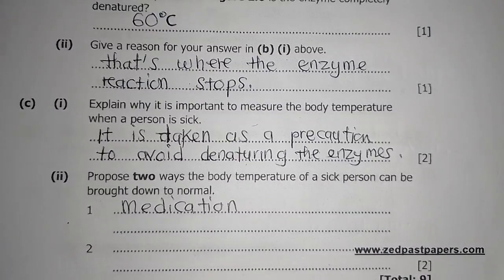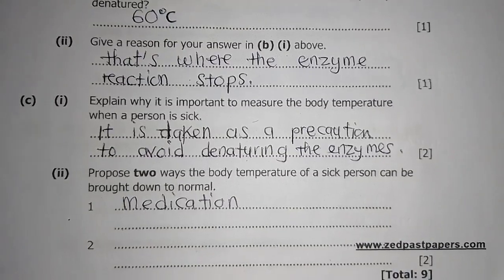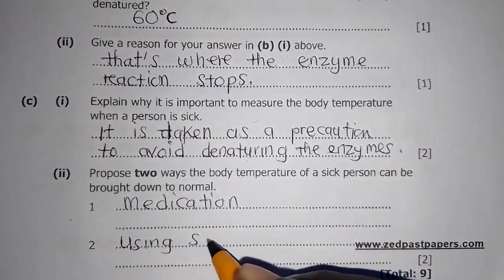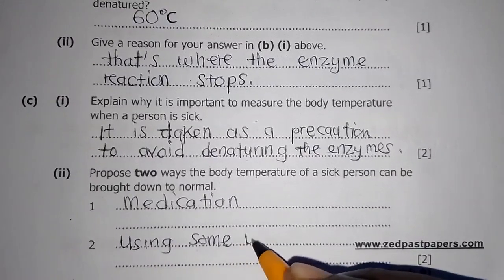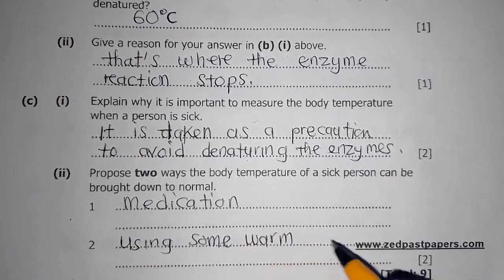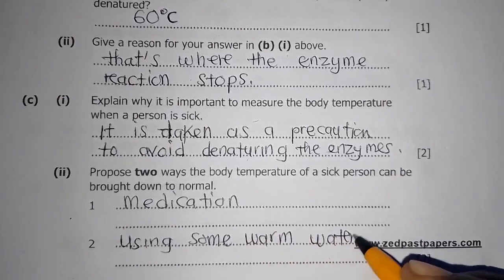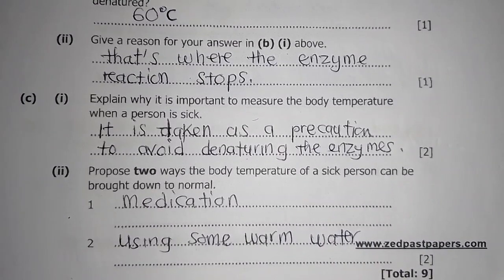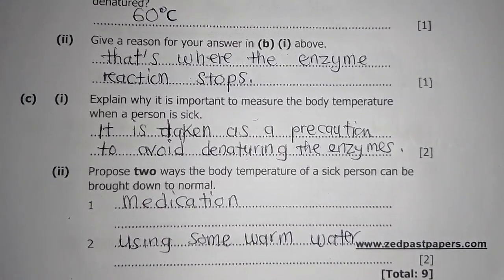Then the other one is, what do we do? We use some lukewarm water, like sponging.